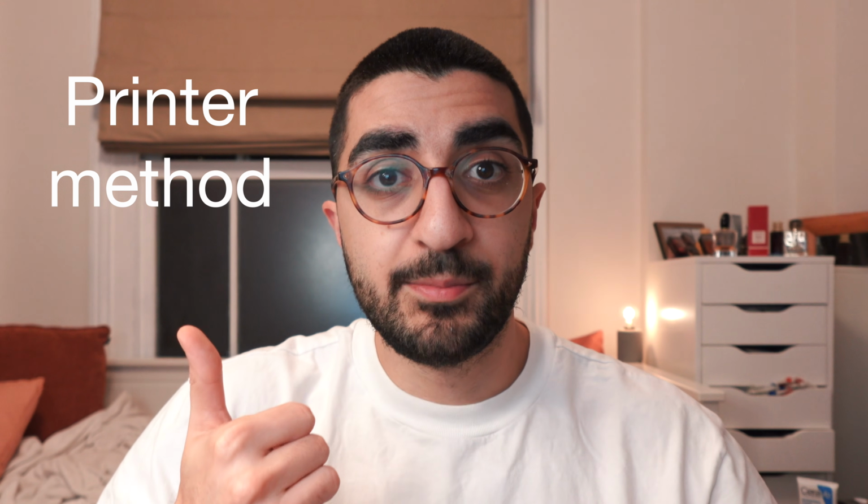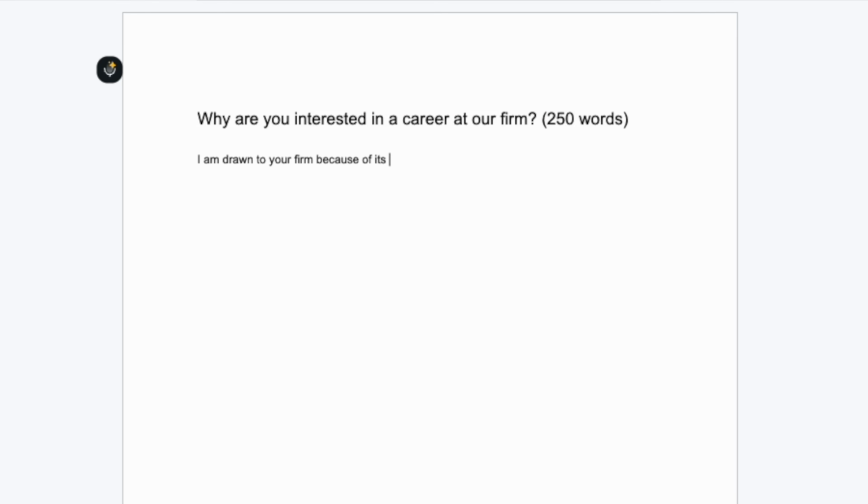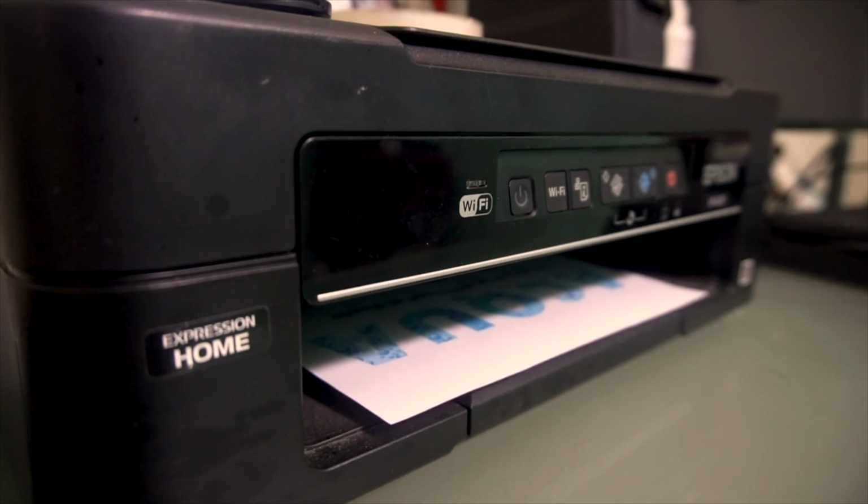There are basically two ways you can approach writing, the printer method and the pixel method. It was the writer David Perell who actually came up with these ideas. I used to write using the printer method. This is when you start writing your response sentence by sentence, one at a time until it's perfect. You focus on nailing the first sentence to your answer, then the second, then the third, and so on. Basically, it's how a printer would go about printing a piece of paper.